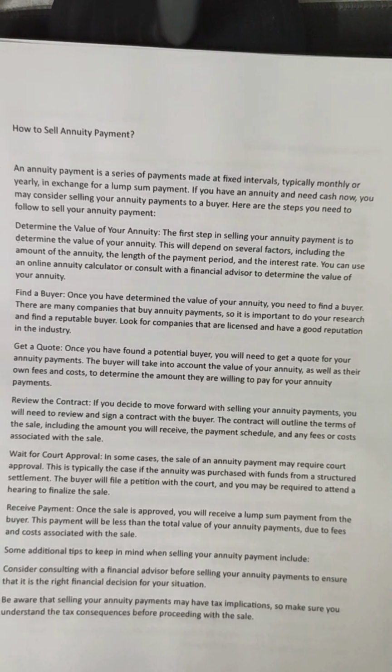You can use an online annuity calculator or consult with a financial advisor to determine the value of your annuity.